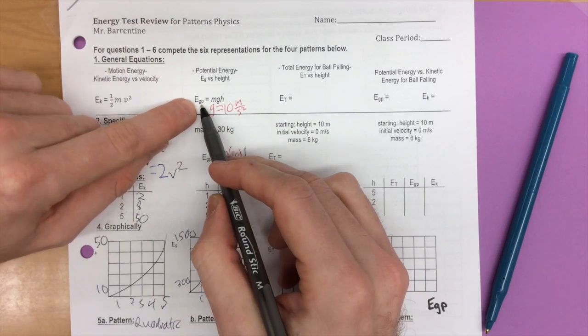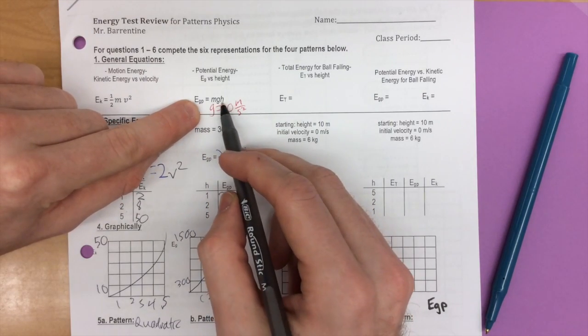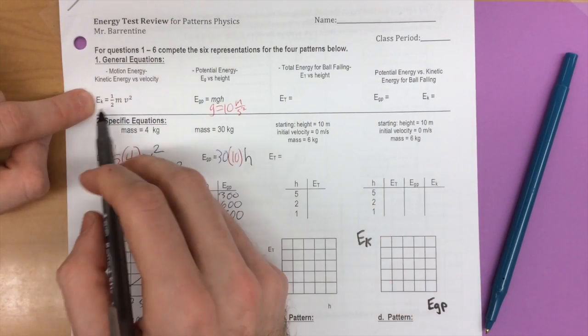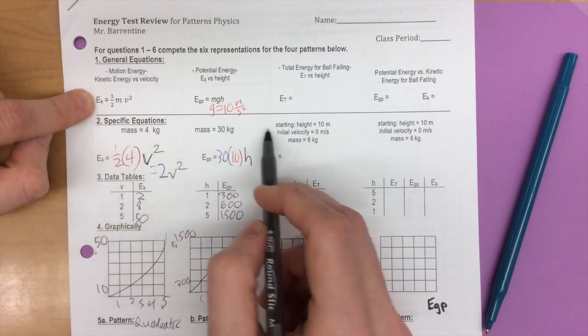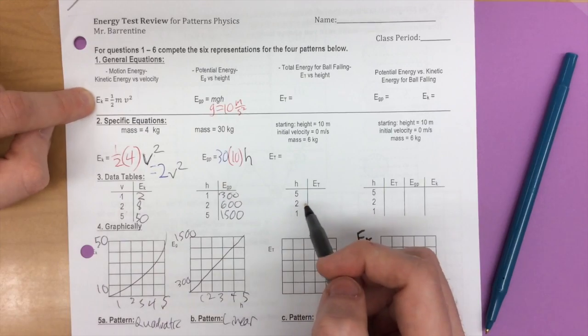Our gravitational potential energy depends linearly on our height. Kinetic energy depends quadratically on our velocity. Both depend on mass. Mass will change both of these.